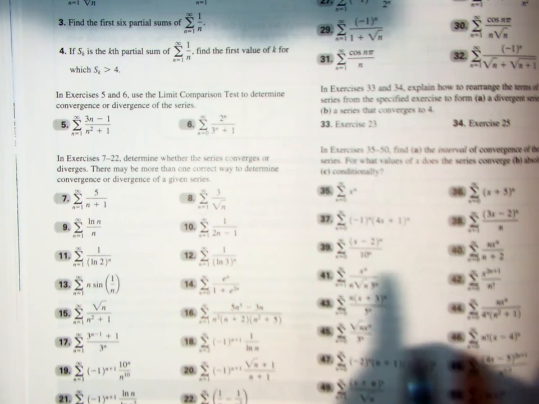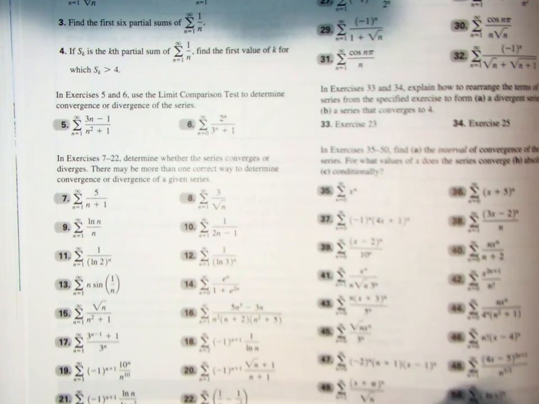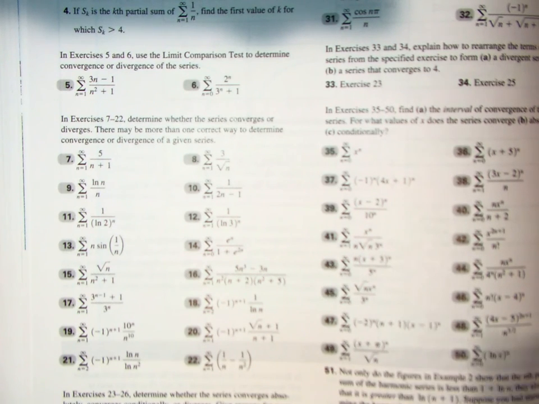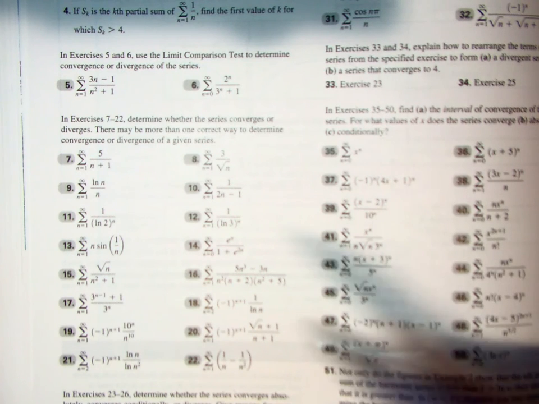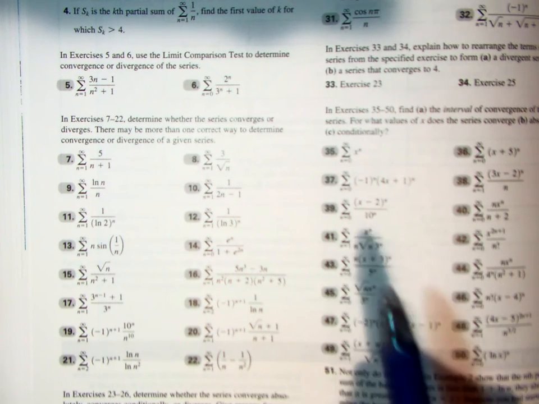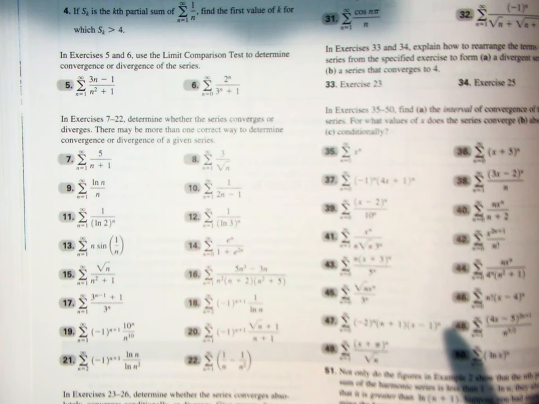Remember, the first thing to always check is the nth term test. Check that the terms themselves go to 0. If they don't go to 0, then automatically it diverges. Now most of the time, they will go to 0, but there may be one in there where it does not. And that's something you shouldn't have to write out. You can just look at that and do it in your head, hopefully.